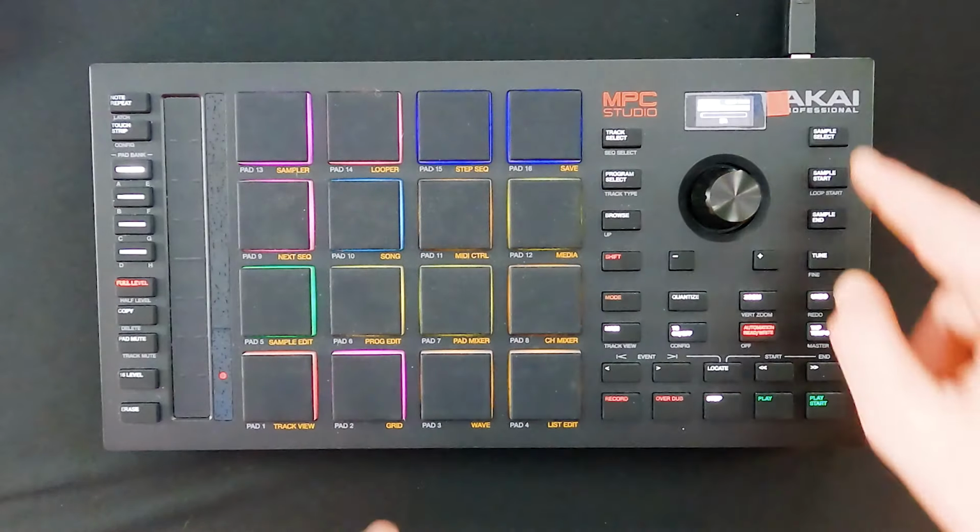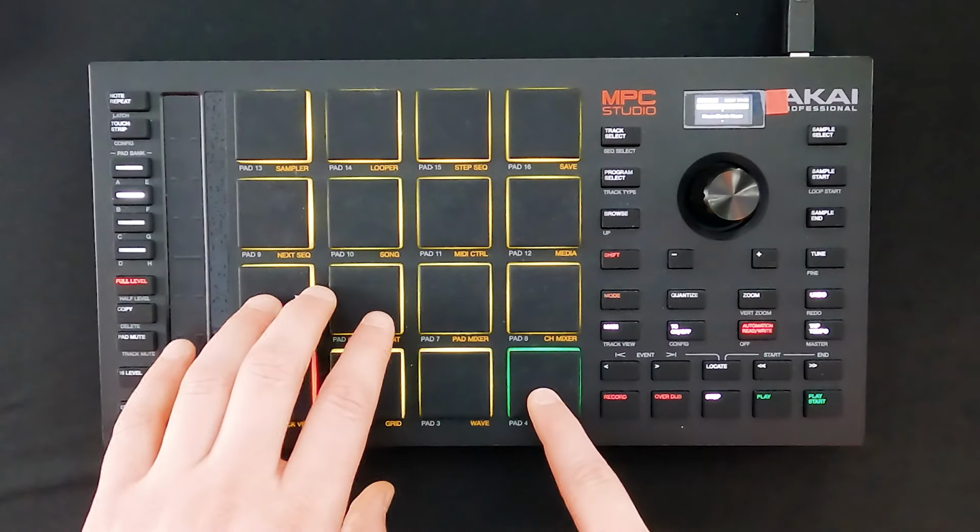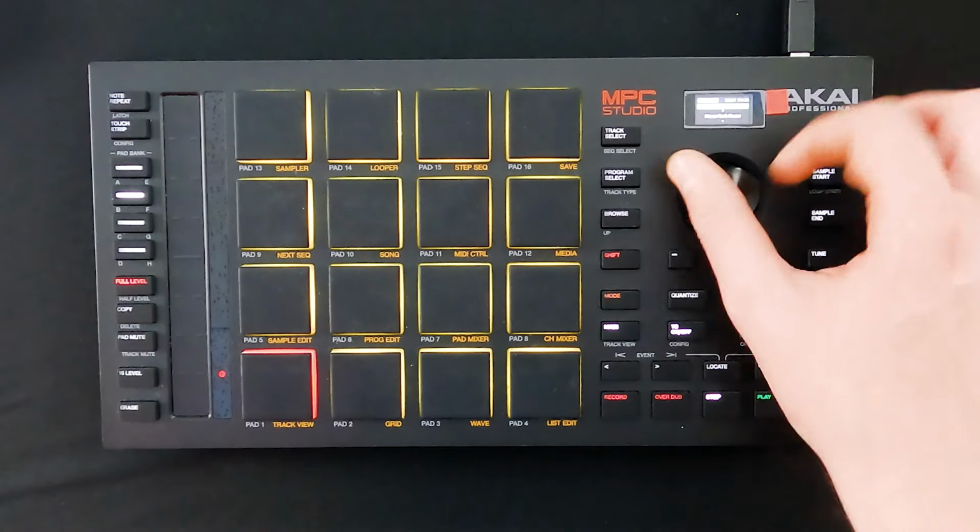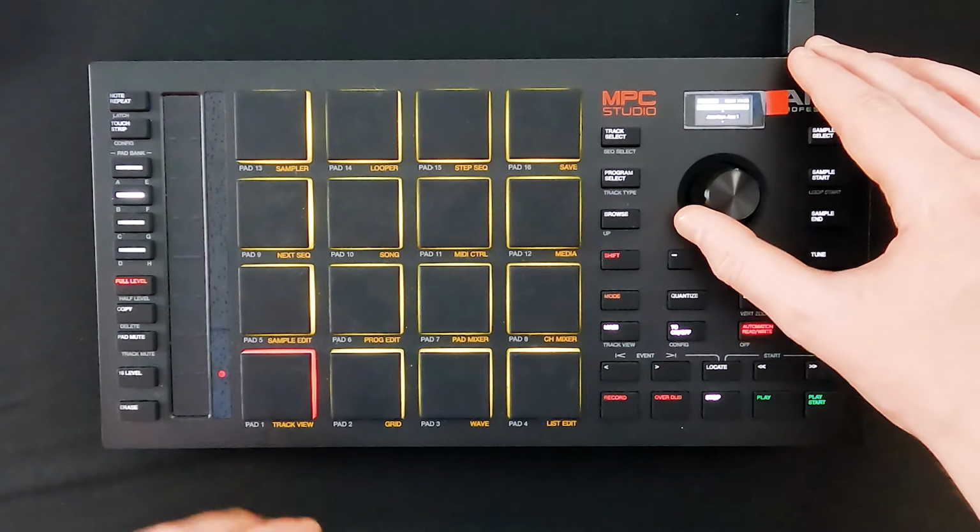We can go Shift 16 level for our root note, that's D sharp, that's fine, octave, and then our progressions. So, classic house progression all the way through lovely jazzy progressions.